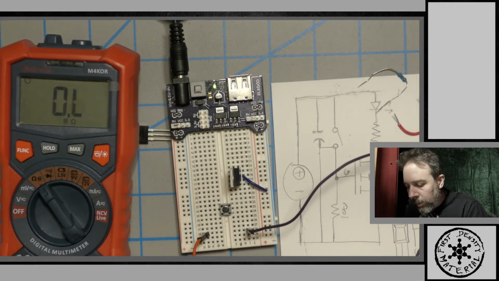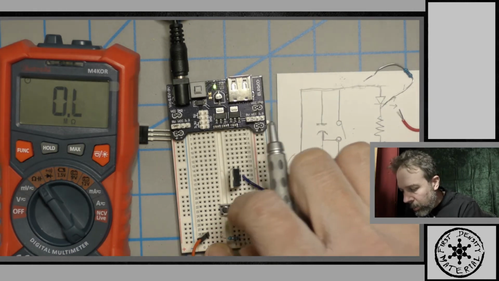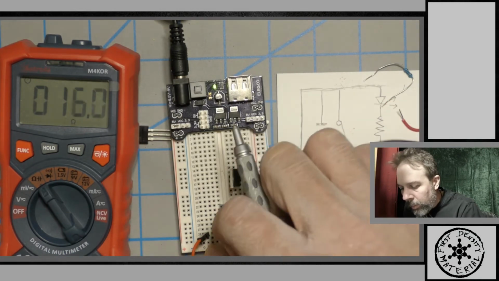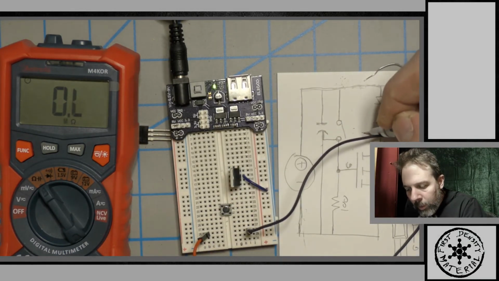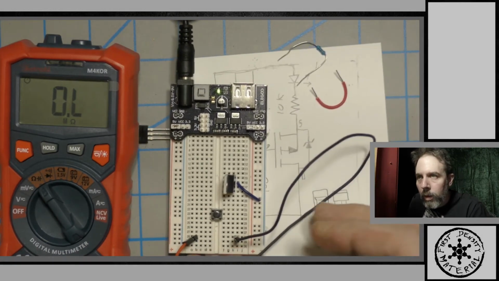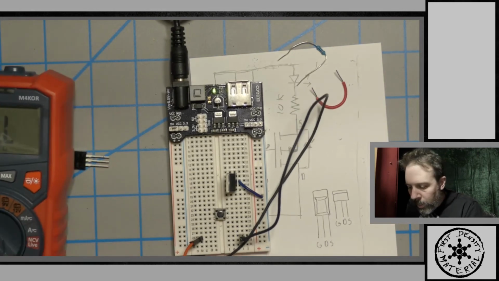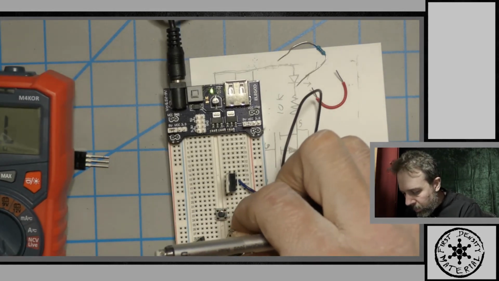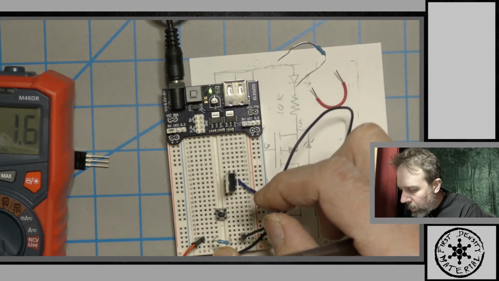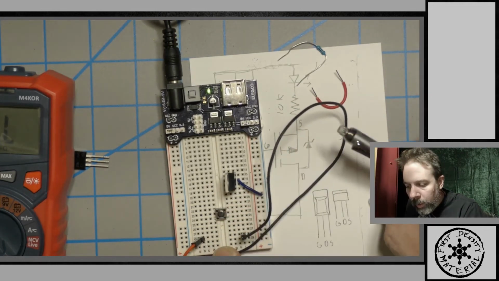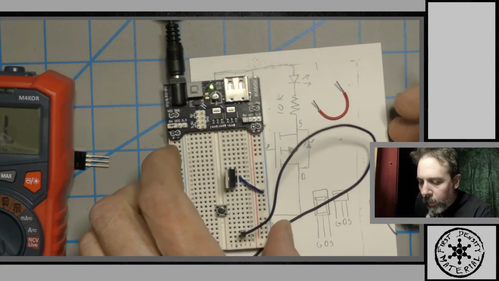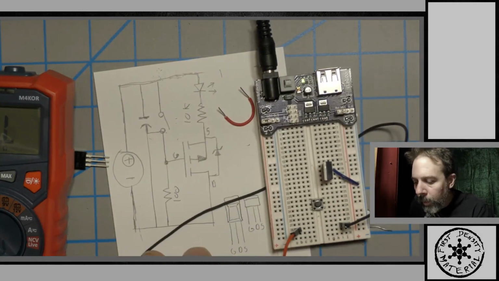I just made it easy. No, 10K. So this is the 10K. Alright, sweet. It's the 100K. So the 100K, let's get back this. Boom.